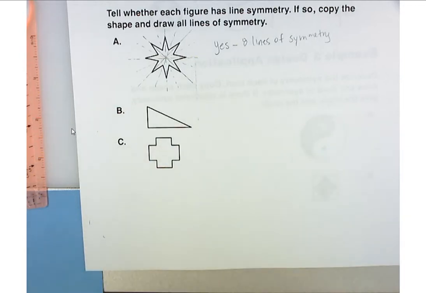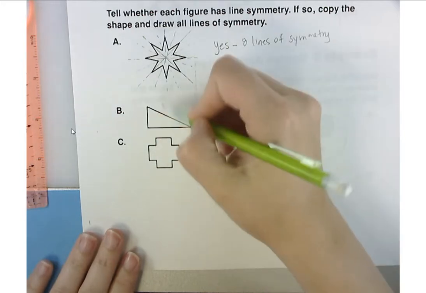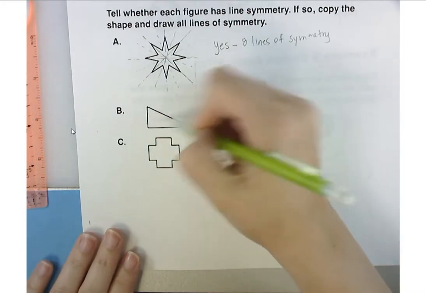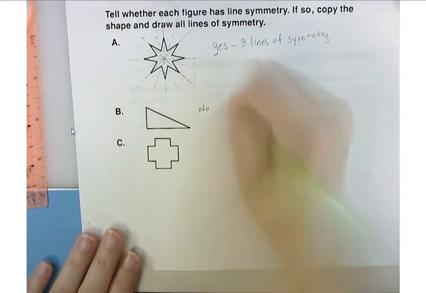Okay, what about B? Is there anywhere I could do a line where it would cut that in half? No, if I do this, it's not going to work. If I do it straight down, at a diagonal, nope. So that's going to be no.